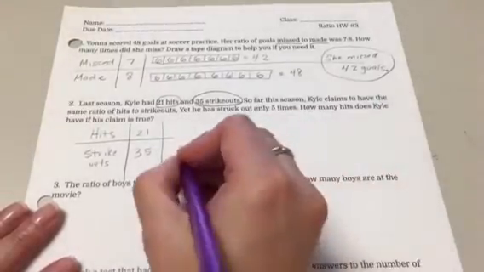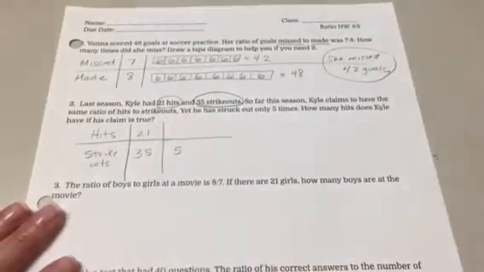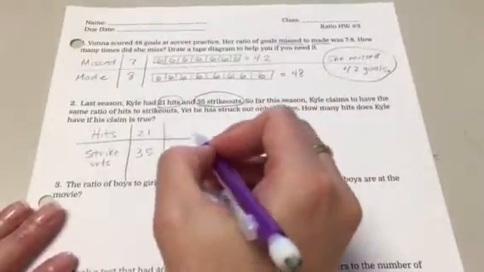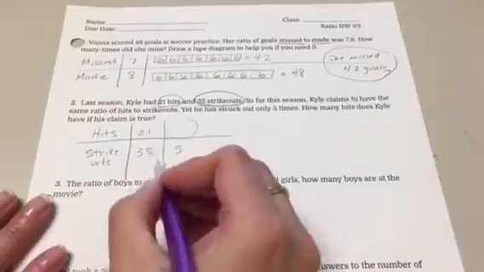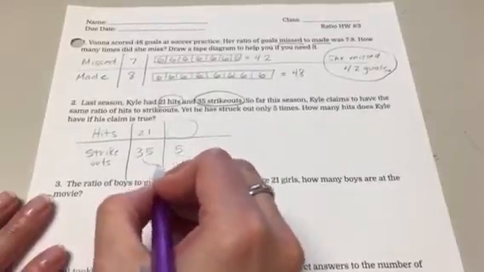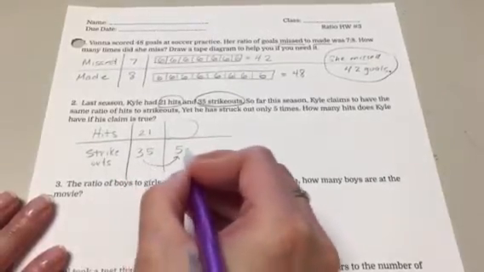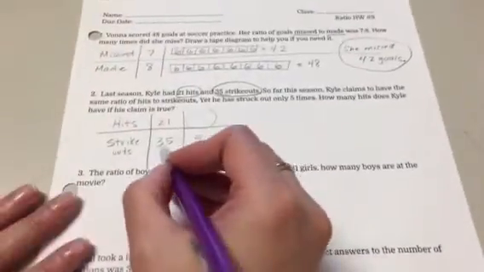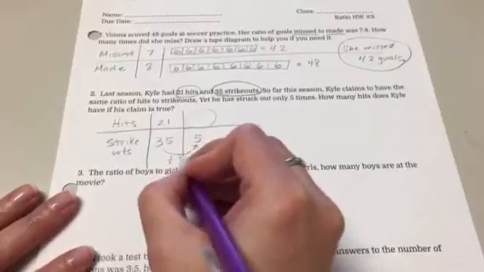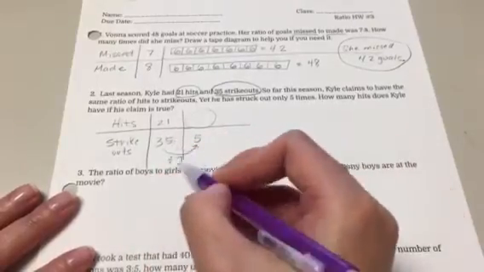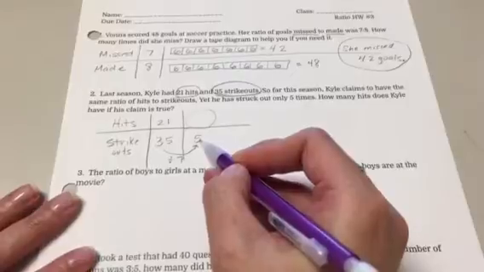So this season, he's saying he has that same ratio. Well, if he struck out 5 times so far, they want to know how many hits he has had. So we've got to say, what do we do to 35 for it to decrease down to 5? Since the number's decreasing, we're going to have to divide by, in this case, 7. 35 divided by 7 is what gives us 5.